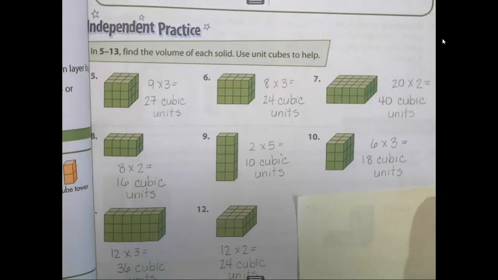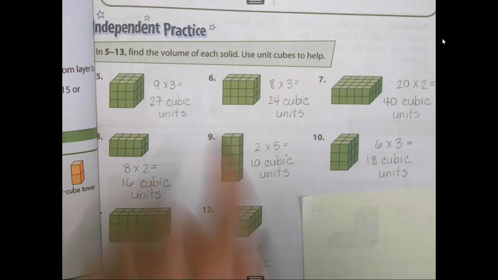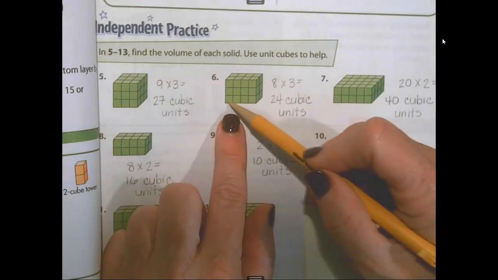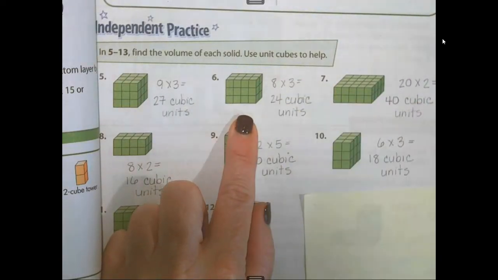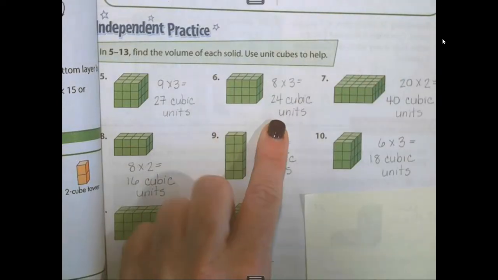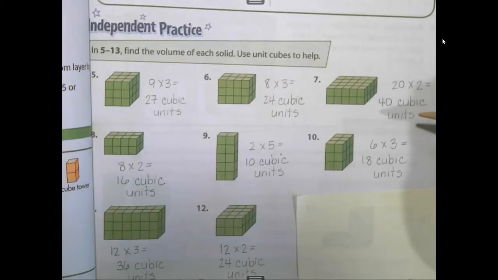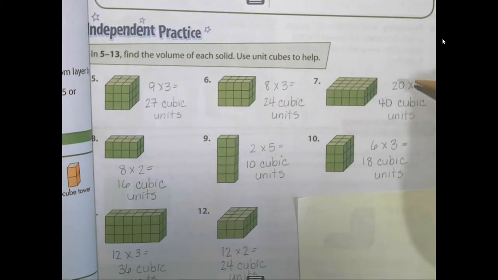So number 6, you should have 24 cubic units. There are 8 cubes on each layer, and I know that because we have the dimensions for length and width. So that gives us 8 units on each layer, and there are 3 layers, 24. Number 7 should be 40 cubic units, and I know that I have 20 units on each layer.